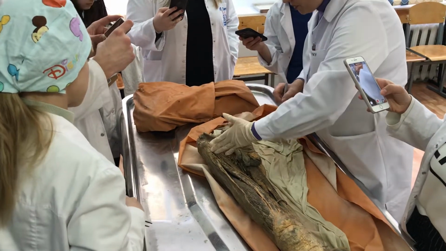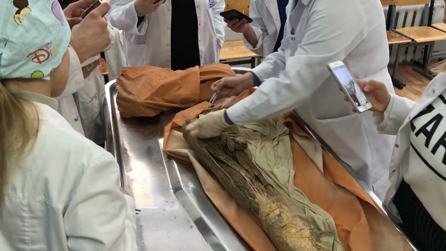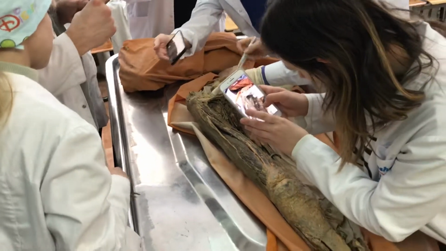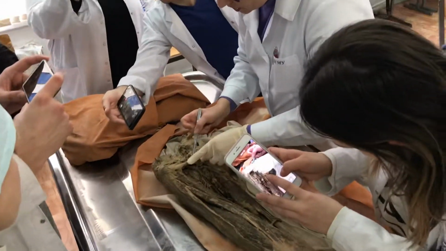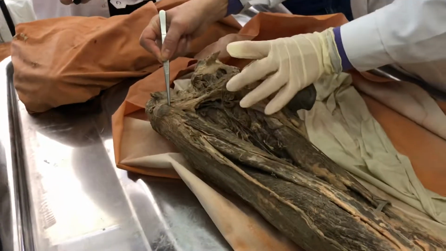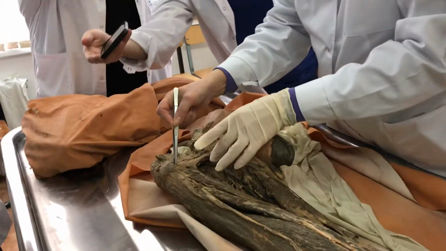Then, the aponeurosis of the external oblique abdominis muscle makes the inguinal ligament. The lower part is the inguinal ligament. The inguinal ligament runs between the anterior superior iliac spine and the pubic tubercle.